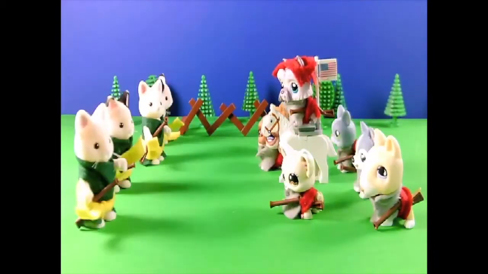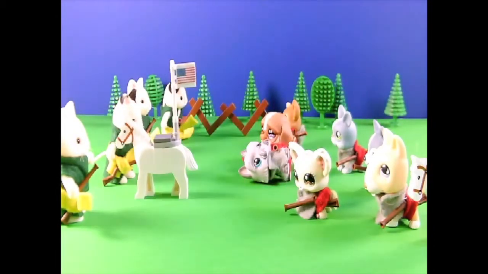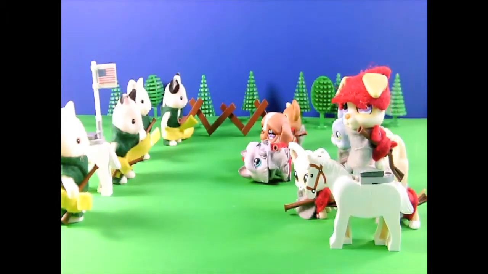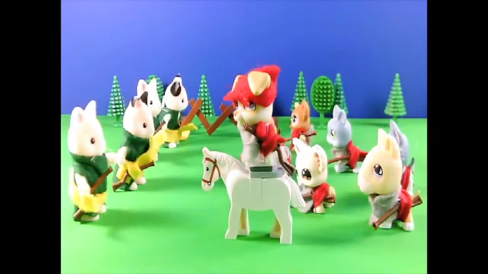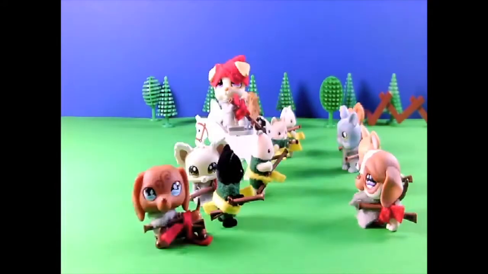Reynolds sent his men to the battlefield. While directing his troops on horseback, he was shot in the head by a Confederate soldier. General Abner Doubleday took his place commanding the Union troops. The rebels were moving so quickly that they ran past Doubleday's men.